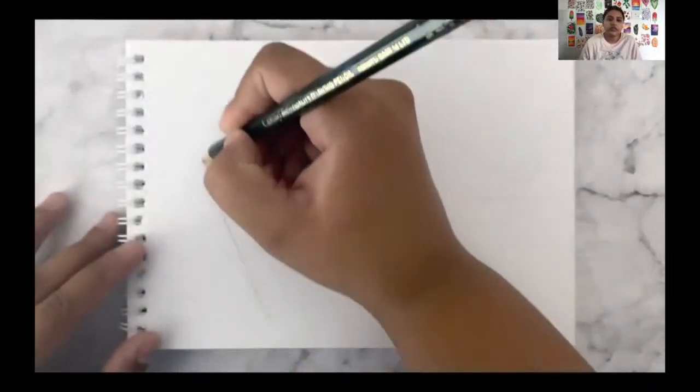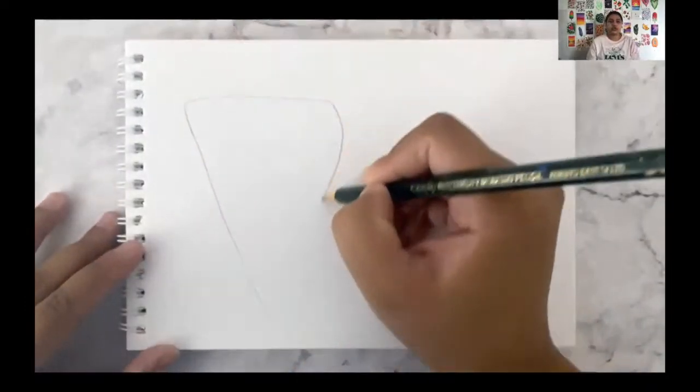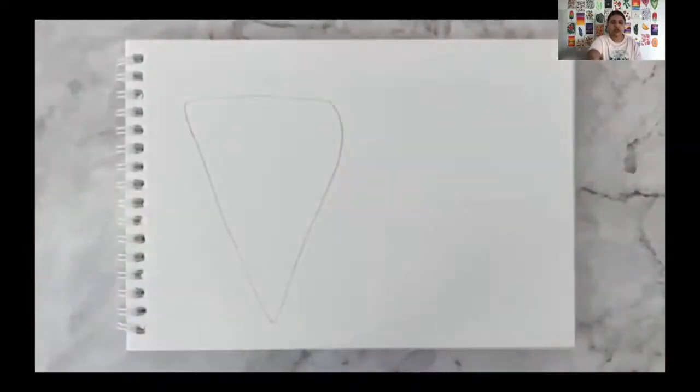Now let's go ahead and start off with the drawing of this. The first thing that I want you to do is draw a triangle like so. As you can see, I've gone ahead and done a big triangle like this. Perfect.